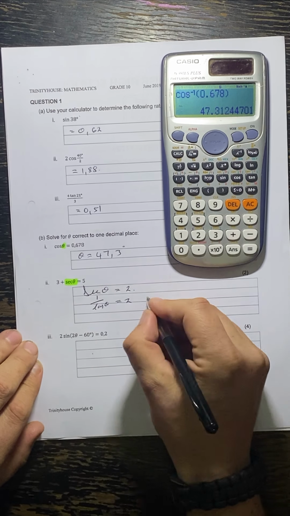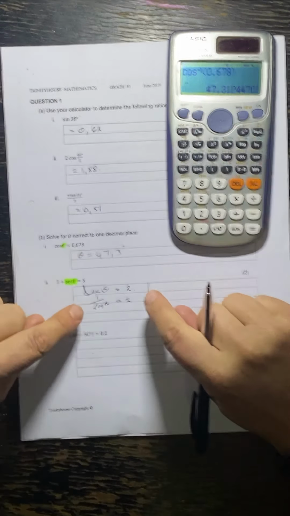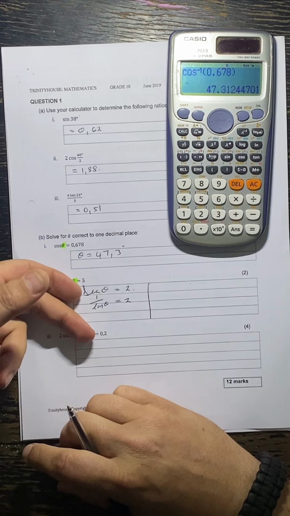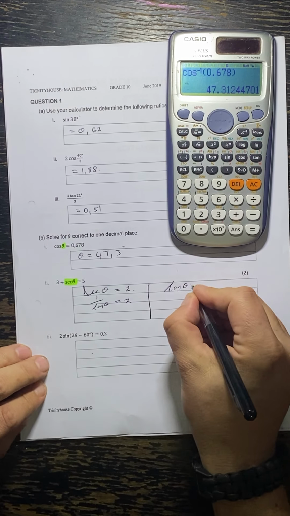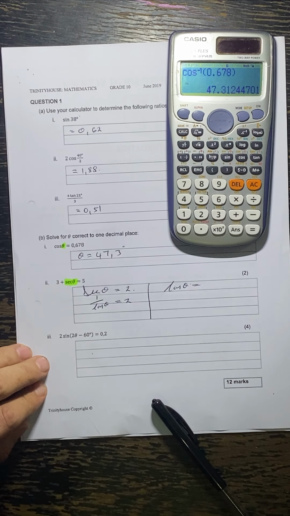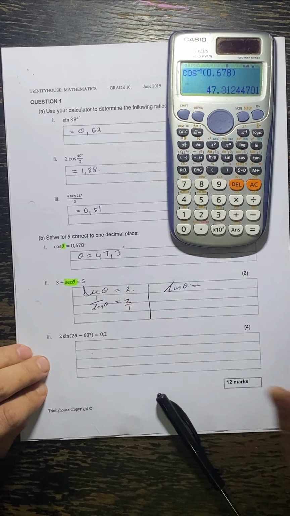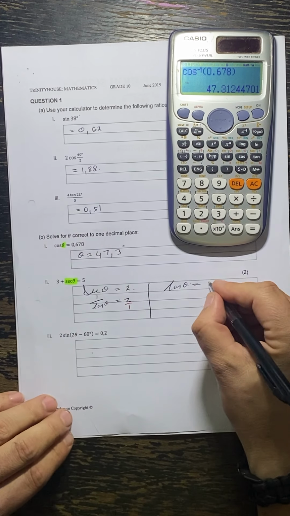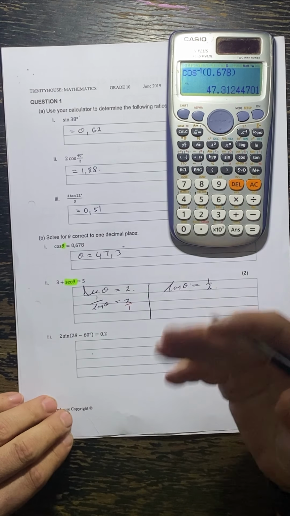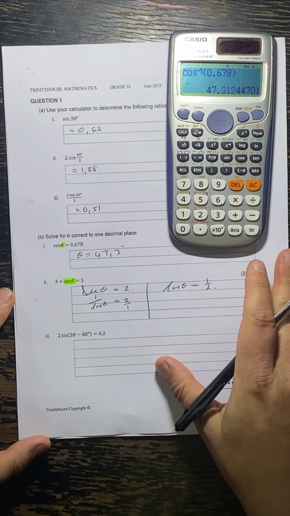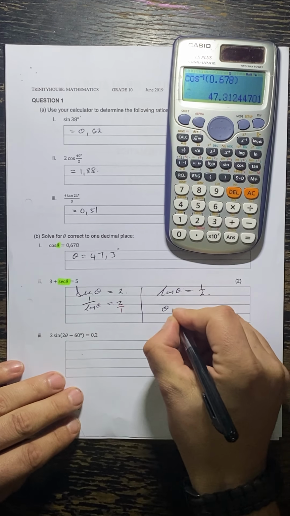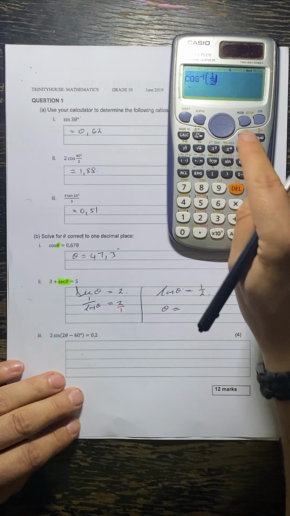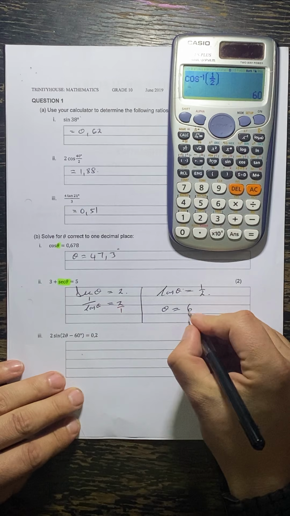Theta equals 2. Okay. What I'm going to do now, grade 10s, because we want to solve for theta, all I do is invert this. So that will become cos theta equals, now just remember that this 2 is over an invisible 1. Now because I inverted that one to get this, I'm going to invert that, and we get a half. Okay, now I can do the shift trig function and the number. So here we'll get theta is equal to, and you just go shift cos 1 over 2, and we get 60 degrees.